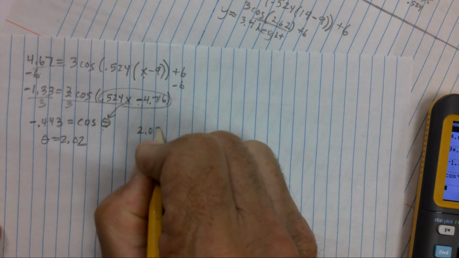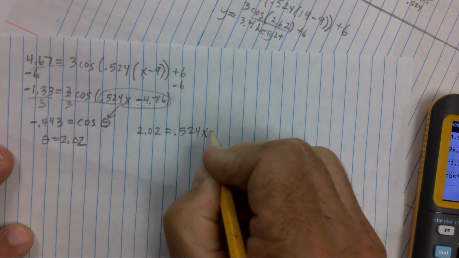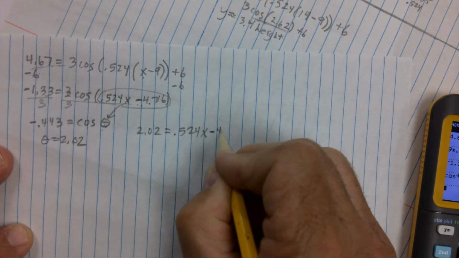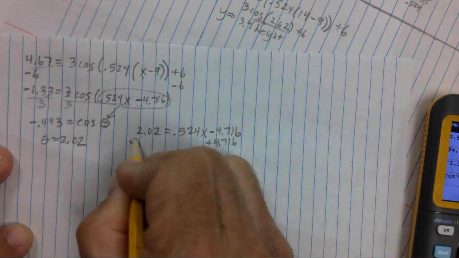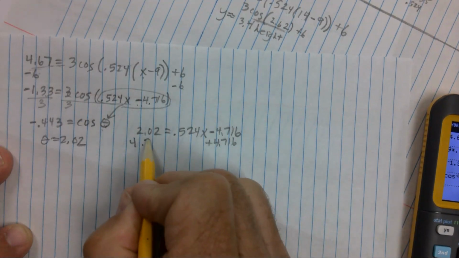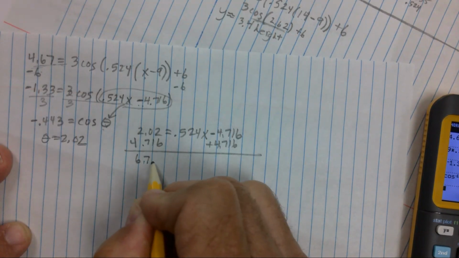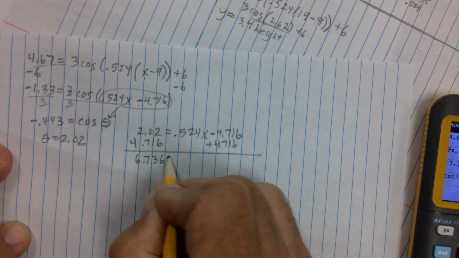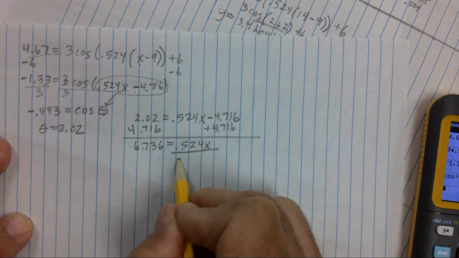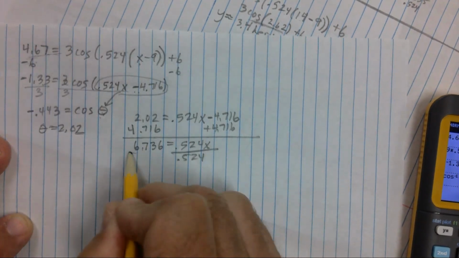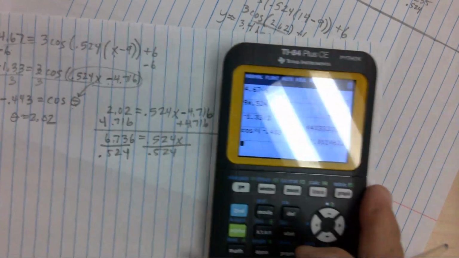So 2.02 is equal to 0.524x minus 4.716. So I'm going to add 4.716, and so I get 6.736 equals 0.524x. Grand finale, divide by 0.524. I don't like what this is looking like.